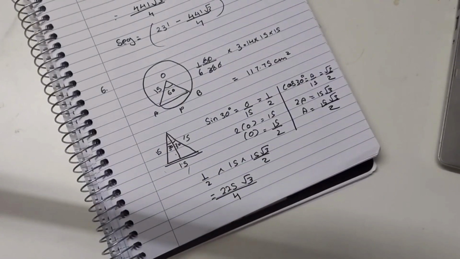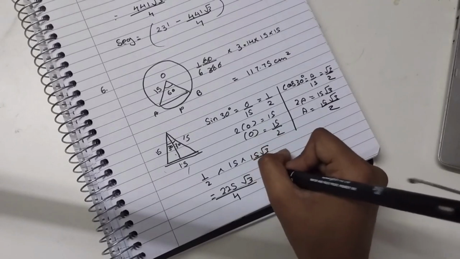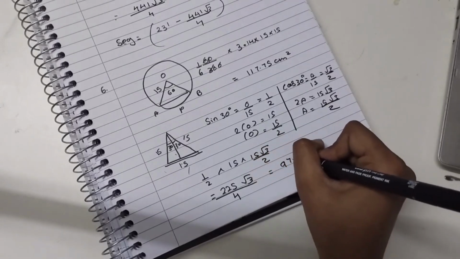And we know that they're asking us to use the value of root 3 as 1.73, so we're going to multiply 225 times 1.73, which will give us 97.3125.